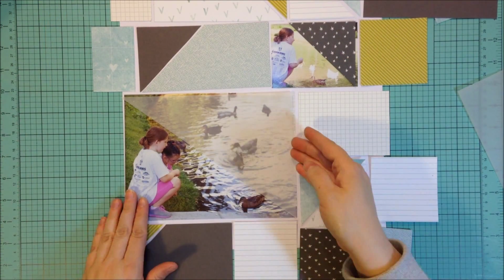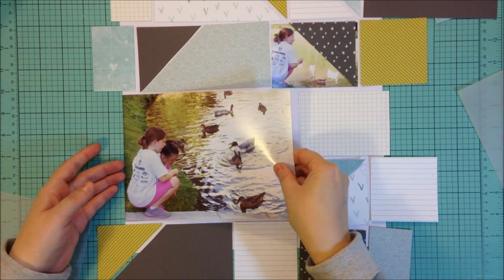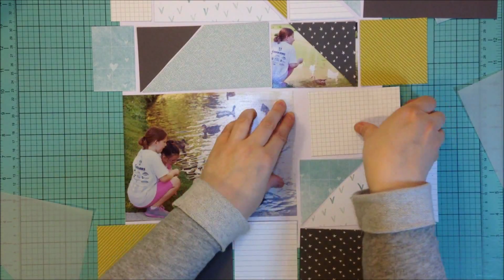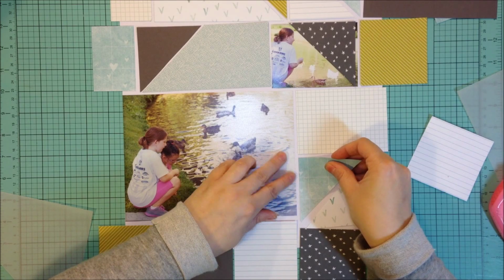This is kind of a creamy grid, and I'm okay mixing cream and white. And then I'm just going to start gluing everything down to my background, which is just a piece of white cardstock that came in the kit. I believe it's American Crafts textured cardstock.